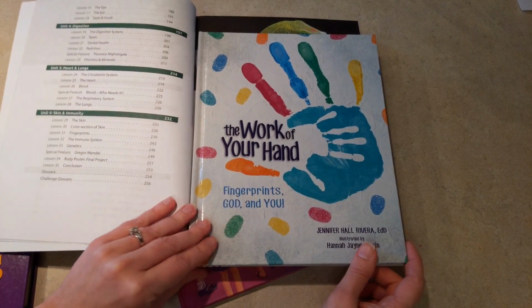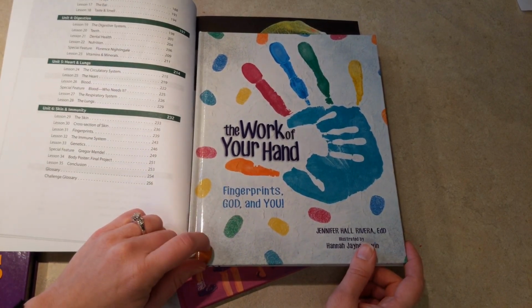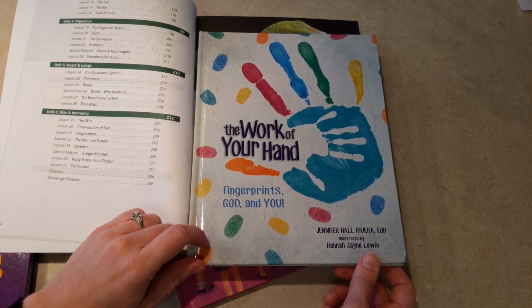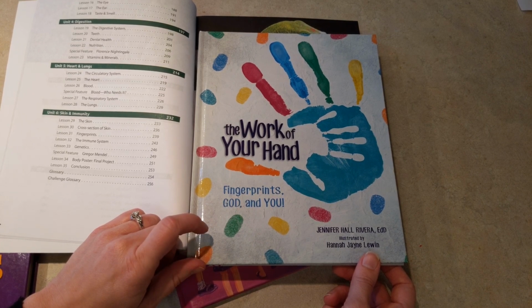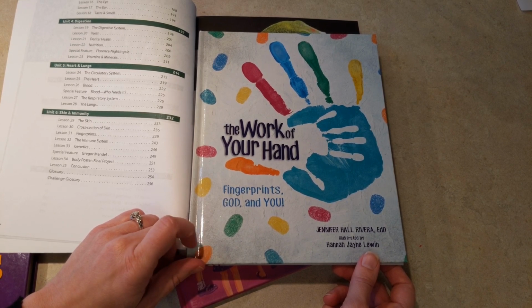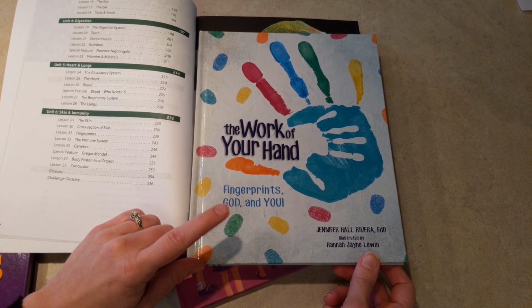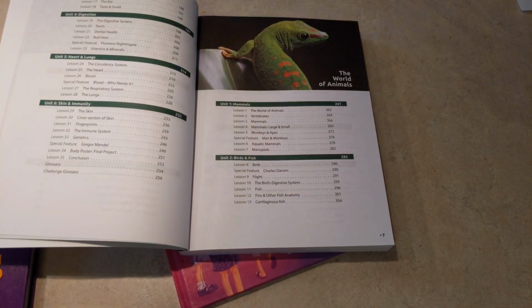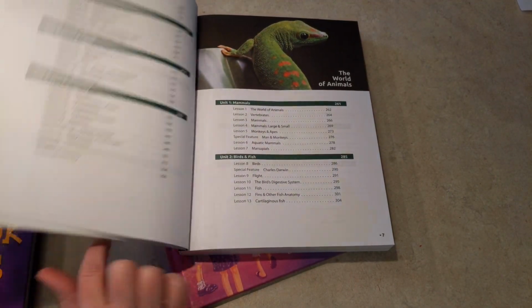If you are not familiar with this book, stay tuned. I am going to do a flip through of this book because this is so super cool. They teach some pretty high-level science concepts in an incredibly approachable way to children. And I think it will just spark wonder and delight at the hand of the Creator. So I really think that's going to be a fun one. We're going to do that right after lesson 31.